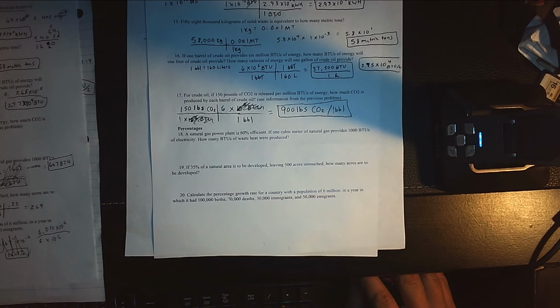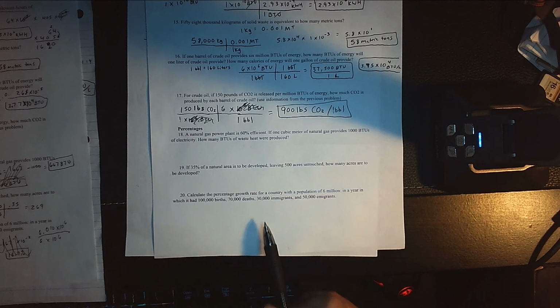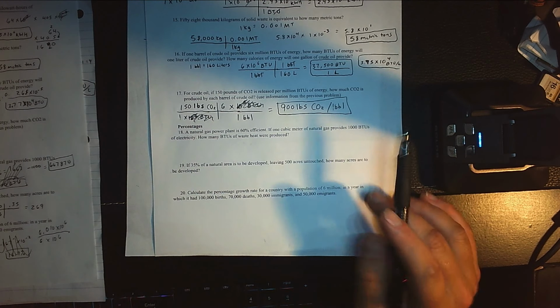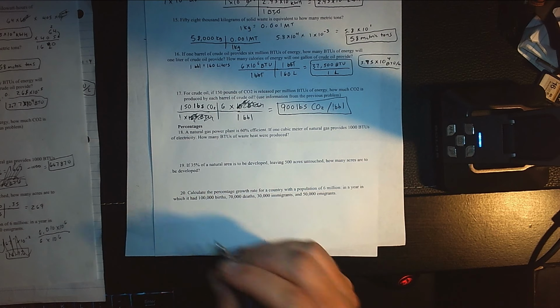All right, third part of math assignment number 3 for AP Environmental students. Let's do a little bit with percentages. A natural gas power plant is 60% efficient. If 1 cubic meter of natural gas provides 1,000 BTUs, British thermal units, of electricity, how many BTUs of waste were produced?